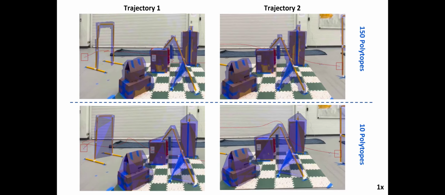Here we show videos of 2 of these trajectories, one in each column with different number of polytopes in each row. With 150 polytopes, the space inside hoops is rendered safe for the drone to navigate, which allows the drone to successfully pass through them. Meanwhile, when only 10 polytopes are used, the space inside hoops is considered occupied as a product of merging, so the drone is only able to navigate around the hoops.